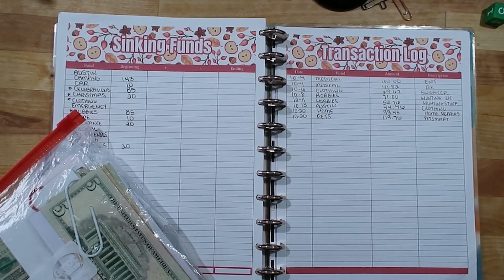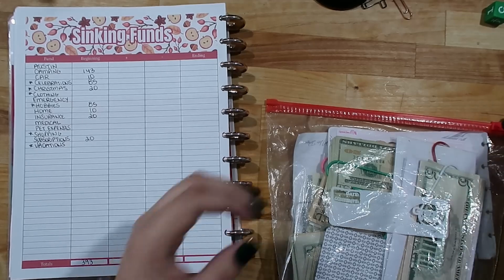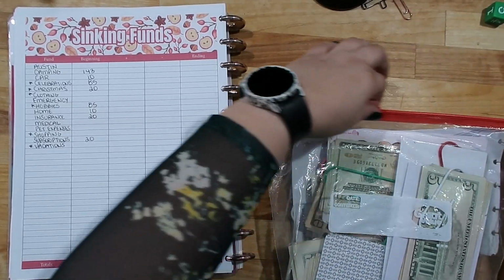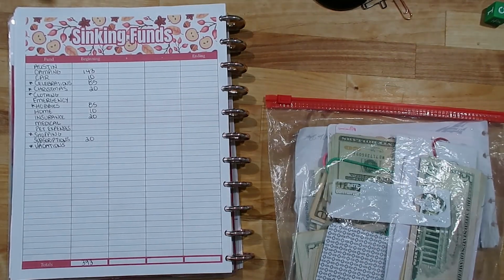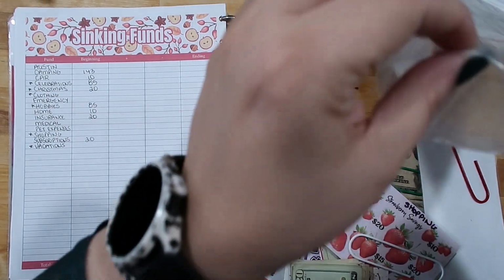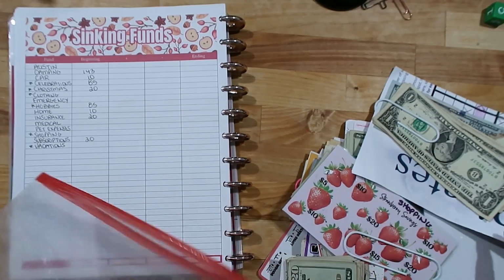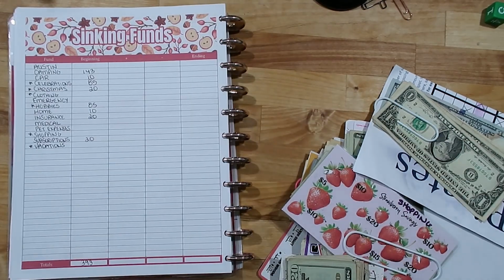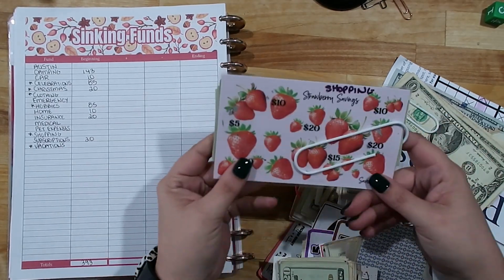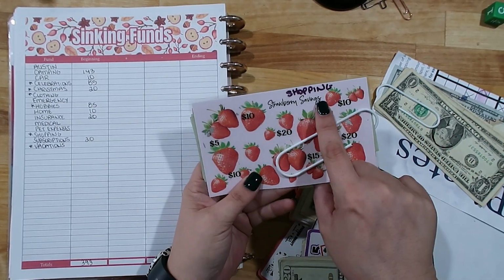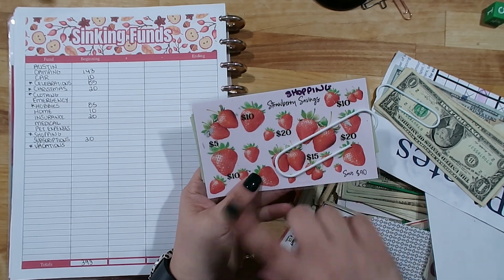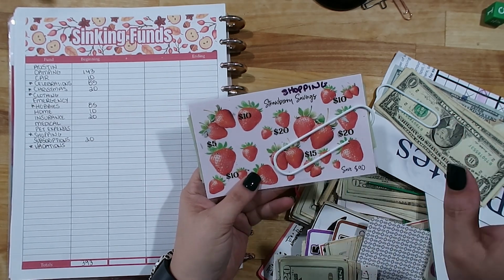So let's do it. Okay, so basically what I'm gonna do here, and I'm gonna try to keep the crinkling sound to a minimum, so I'm gonna dump all of these out. Okay, what I'm gonna do is the ones that are specifically designated for a certain category, I'm gonna go ahead and put right into the binder.